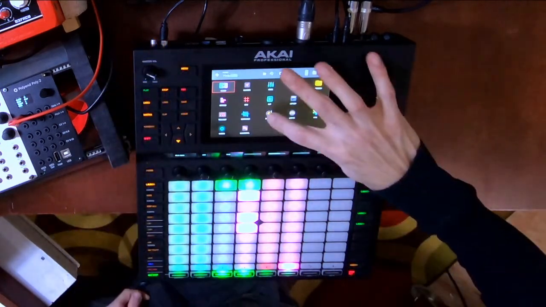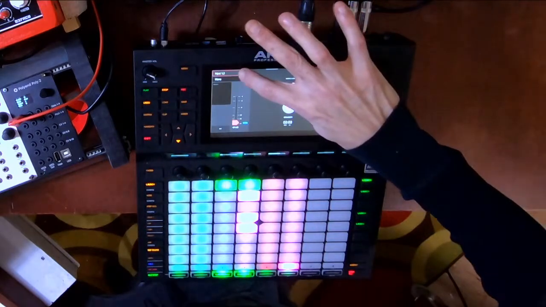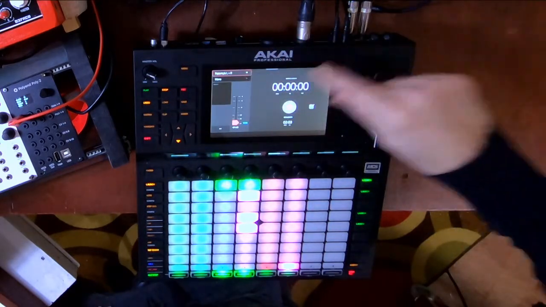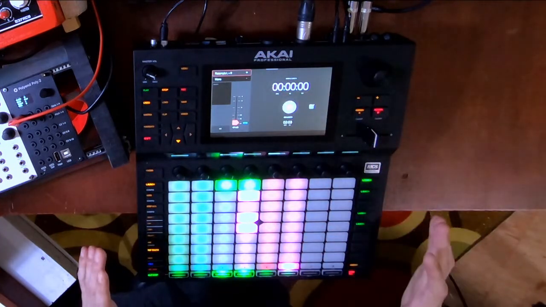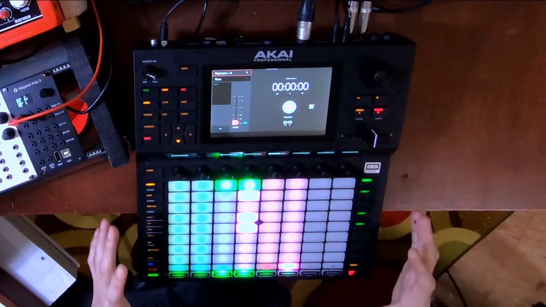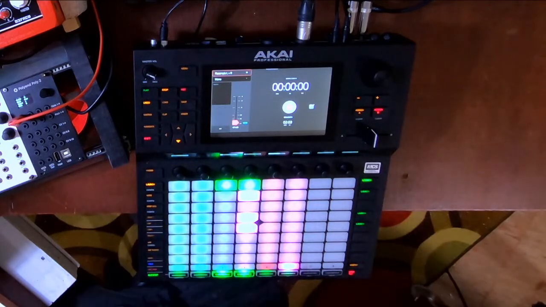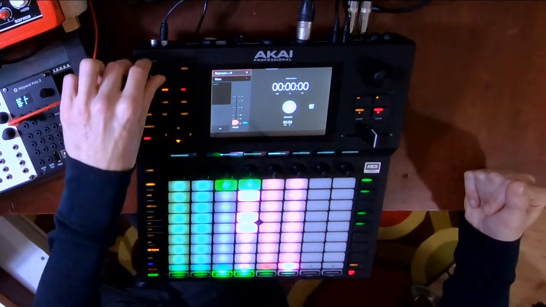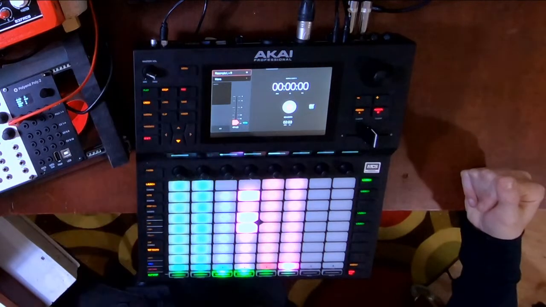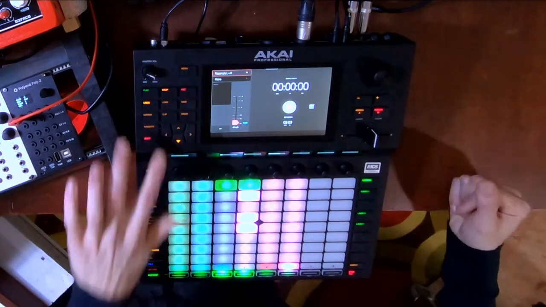So I'm going to go to the sampler, and I'm going to make this the input, resample. So the sound of the internal audio is going to be recorded into the sample. So what we're going to have to do first is record the audio as a single audio track.